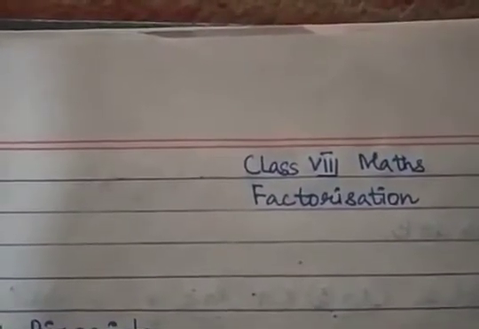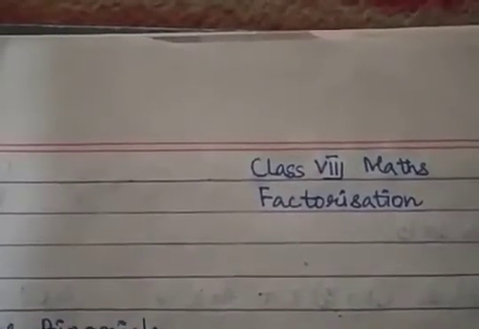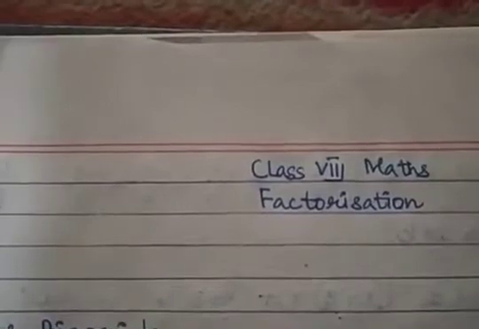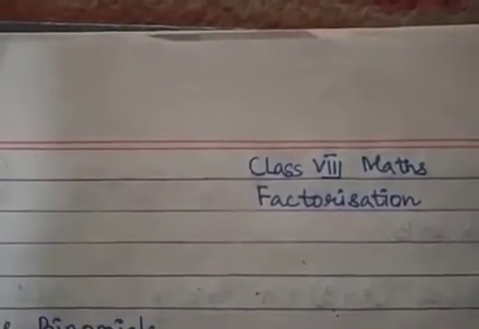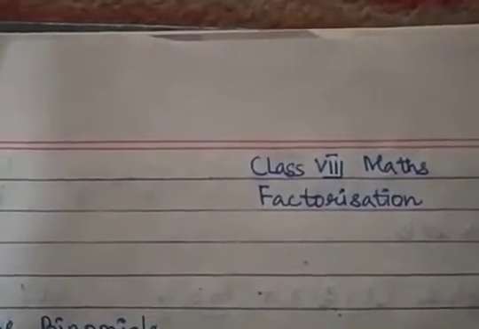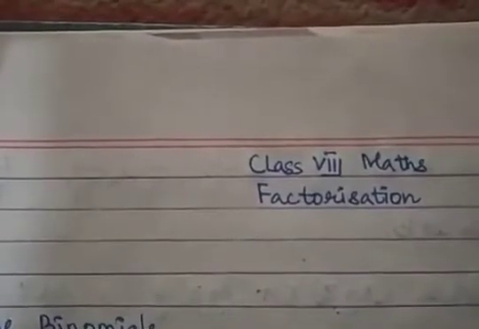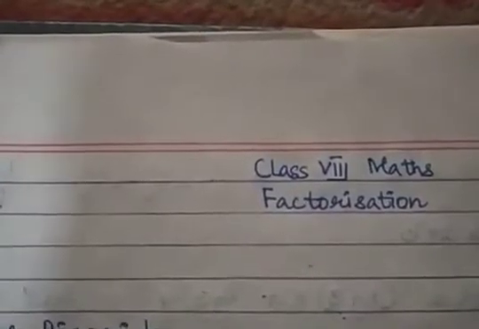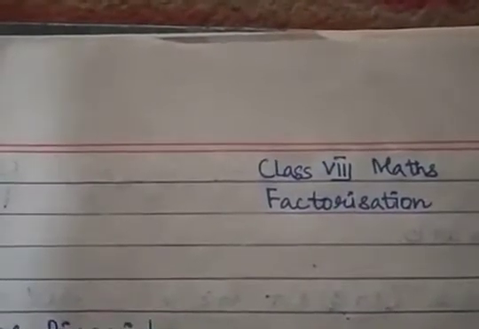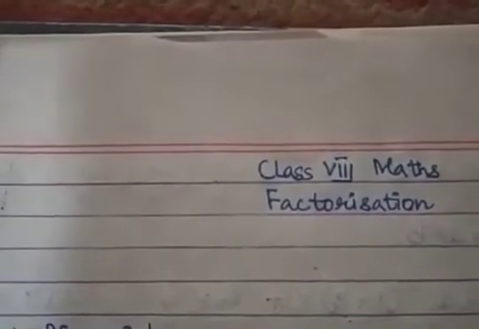The second important thing is that since the topic contains factor, it's about factors. The topic itself says factorization. So in this one, we'll be learning about the factors of algebraic expressions, not constant numbers or arithmetic numbers, not a natural number or a whole number, but here we'll be dealing with the factors of algebraic expressions.